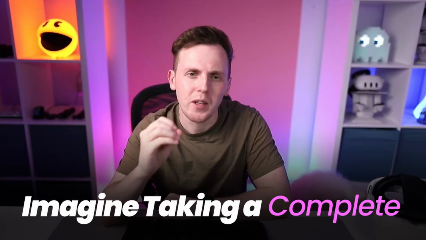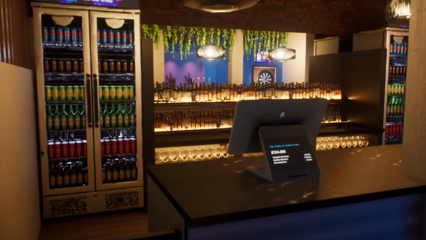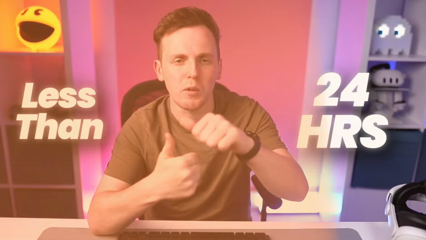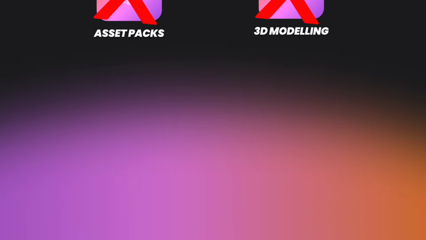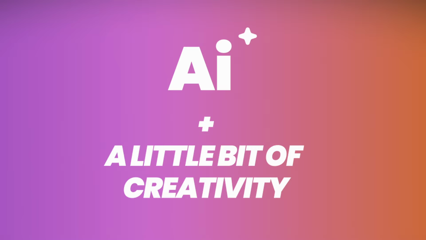Imagine taking a complete architectural visualization project and designing it in less than 24 hours, complete with walls, floors, lights, decorations, props, everything. No asset packs, no modeling, just AI and a little bit of creativity.